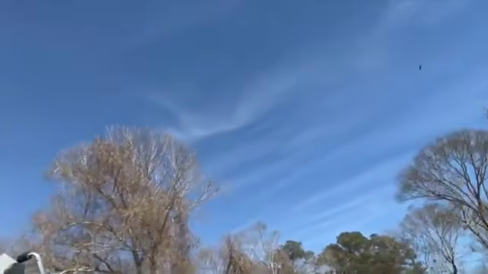I'm looking at that bird up in the air. I don't know why he's flying around. I was trying to see, was it a buzzard?